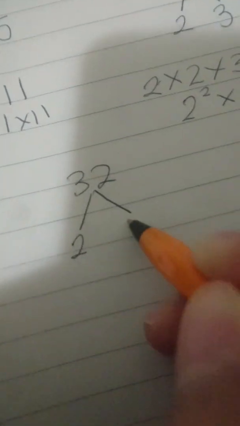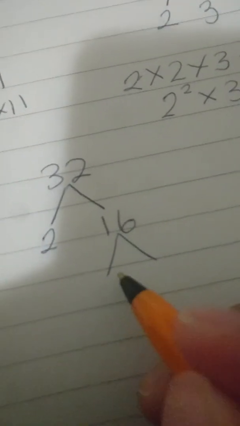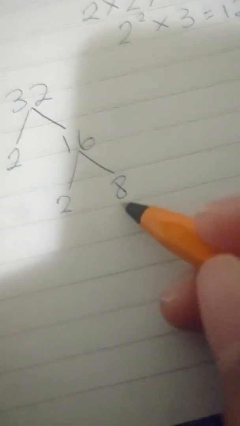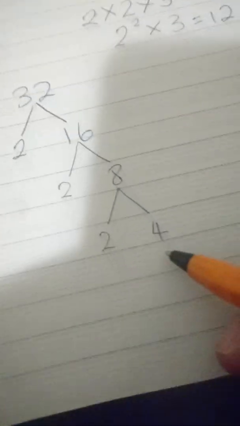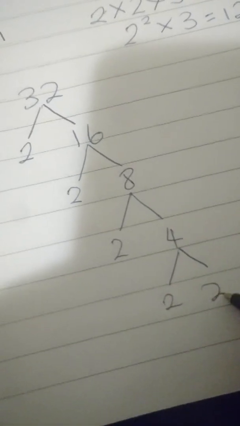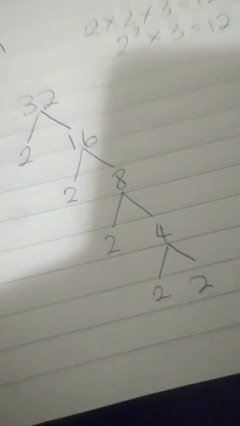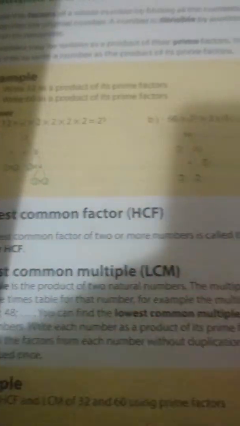Okay, we can do it another way. For example, 32, 2 times 16. We can further divide 16, 2 times 8. Can further divide 8, 2 times 4. Further divide 4 into 2 times 2. So here we have 5 2's. 2 times 2 times 2 times 2 times 2 is going to give us 32. Okay, this is a longer way, so you can do it like this if you like.